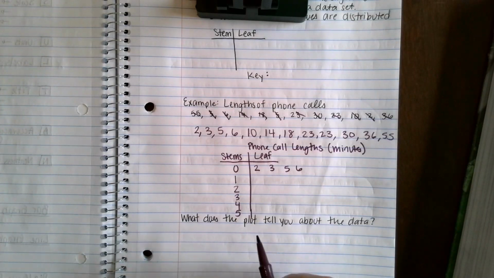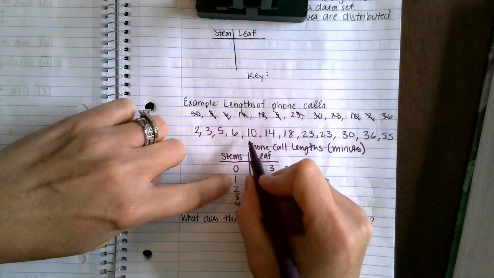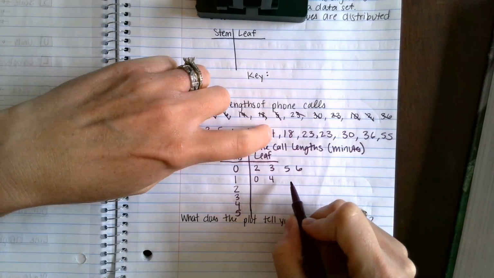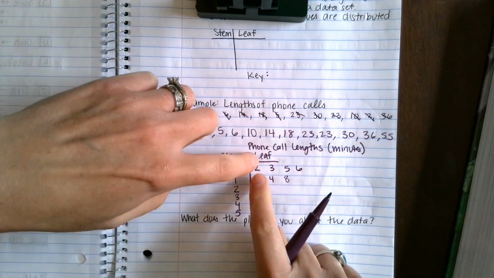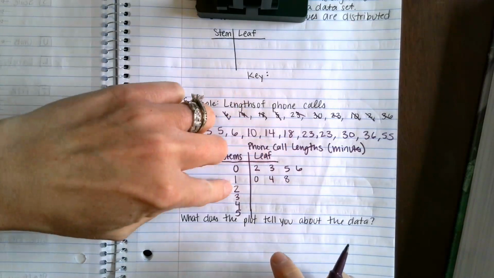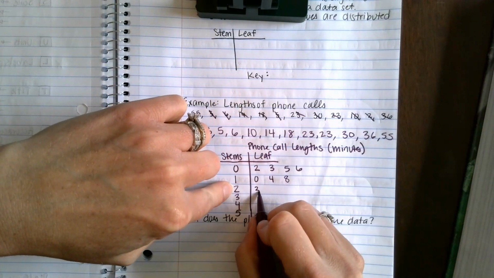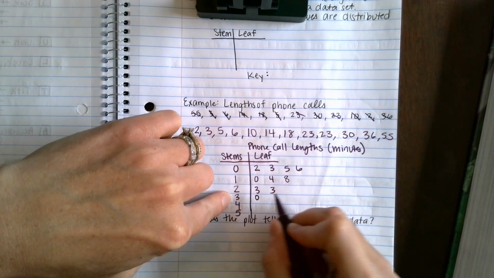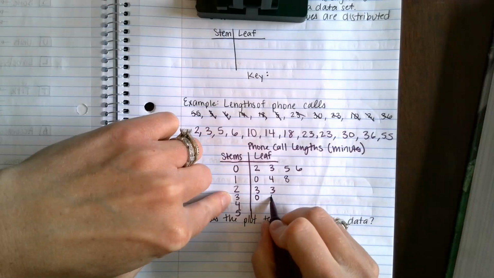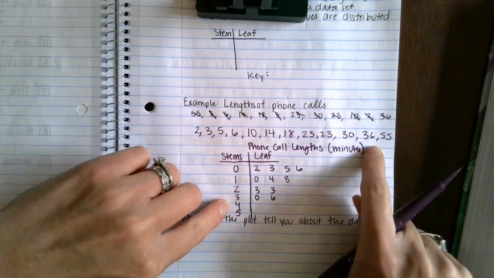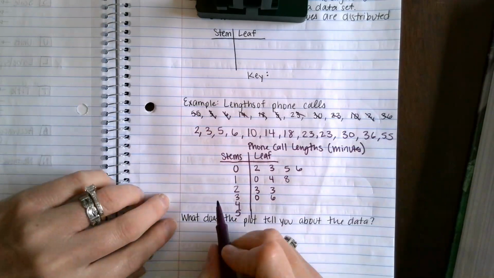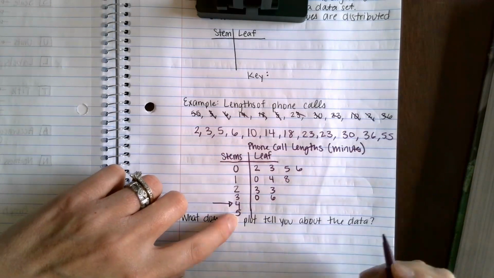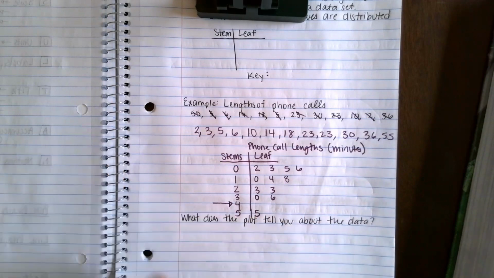Okay, so now for my tens, if I have a 1 in the tens place value, I go 0 for the 10, I put a 4 for the 14, and I put an 8 for the 18. So you see that I've lined it up there. Now for my 20s, I have a 23 and a 23. 30s, I have a 30, so I need to put a 0 to represent a 30 and a 6 to represent 36. I don't have any 40s, but I still include it there, even though I don't have a 40. And then for my 50, I have a 5.